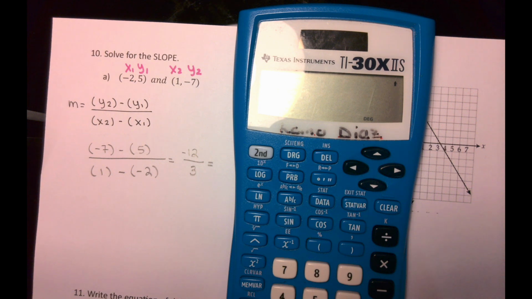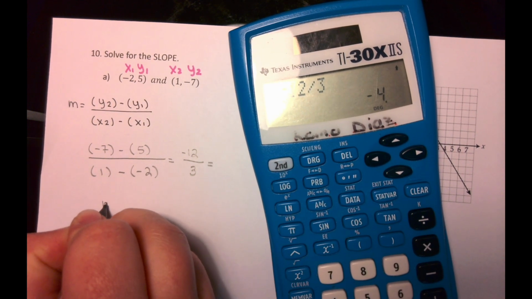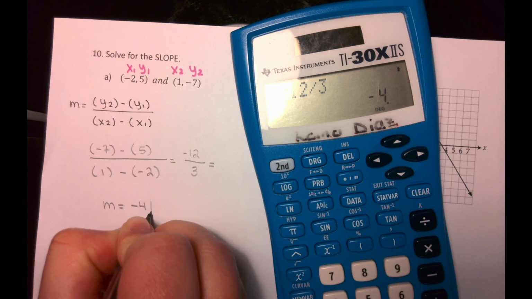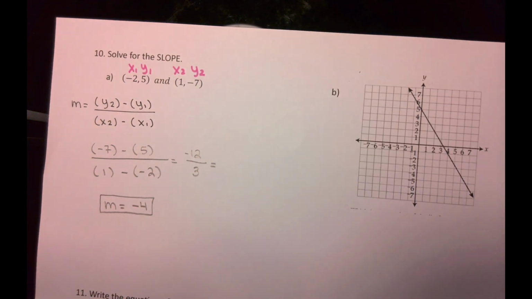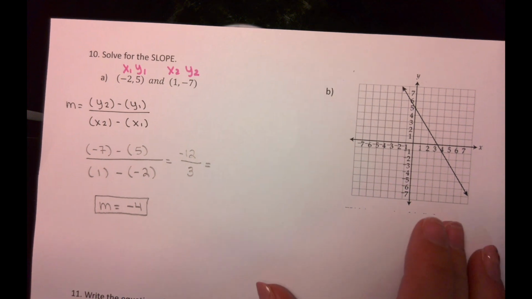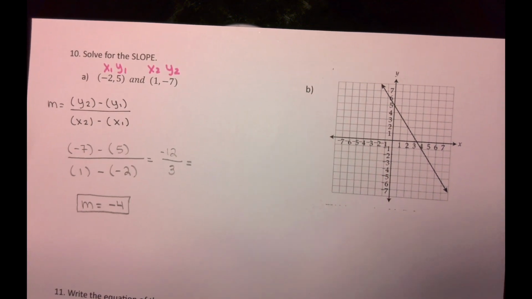Simplify. We got -12 divided by 3. Now this does not always give you a whole number. In this case it did. So just be aware that it's not always going to be pretty like this. Now if they give you a graph, it is your choice. If you want to find pretty points and use the formula, I say don't do that. I say let's just count.